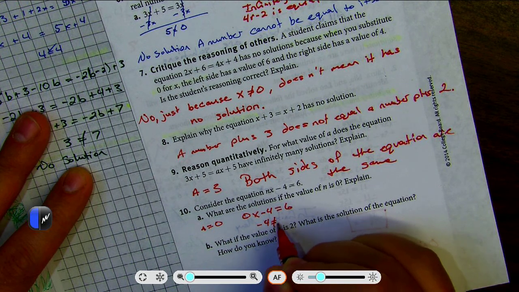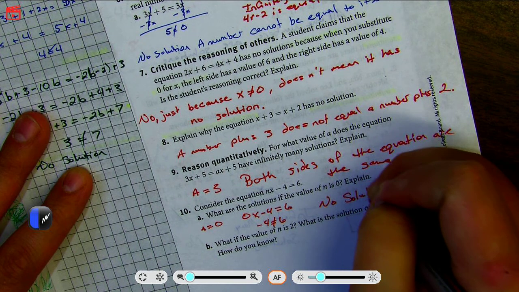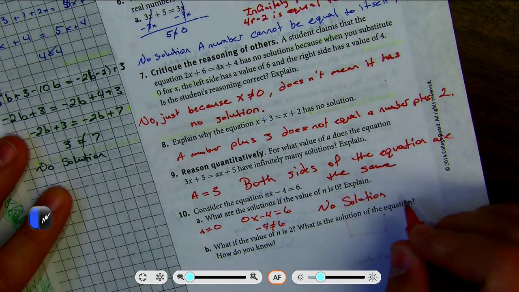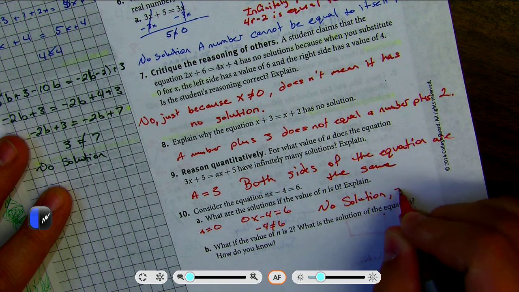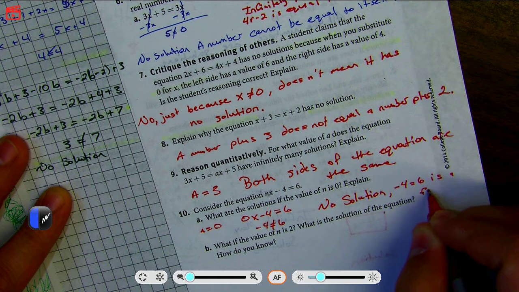So that would be no solution, right? And again, it's asking you to explain, and you just simply say that negative 4 equals 6 is a false statement.